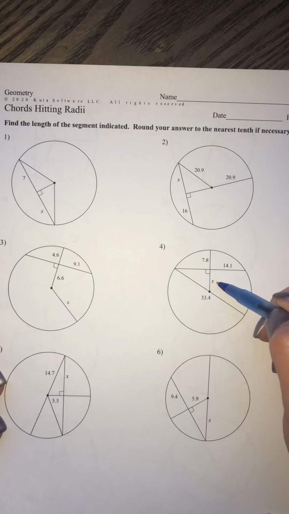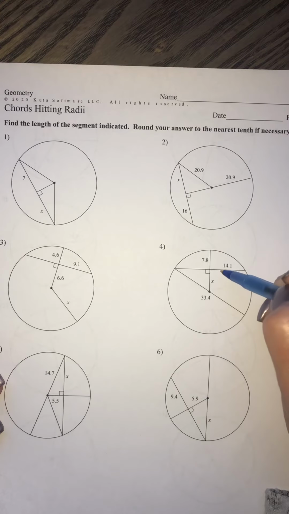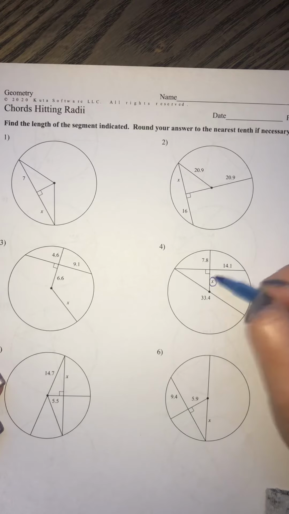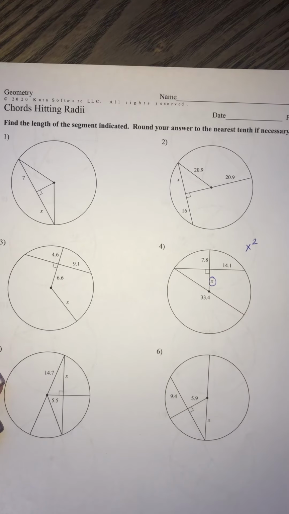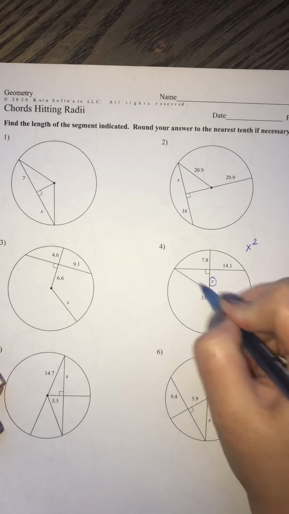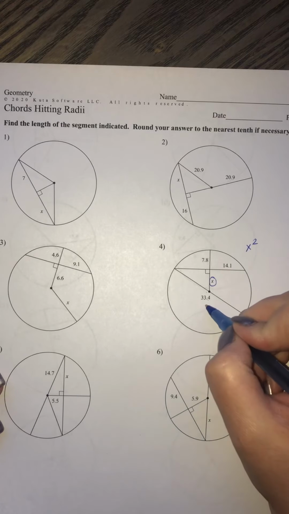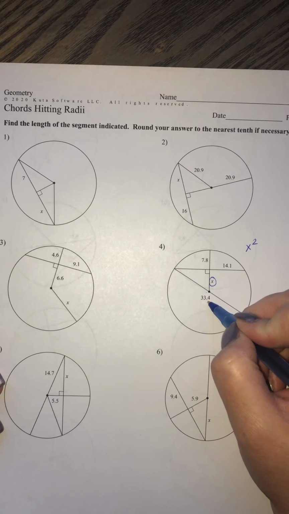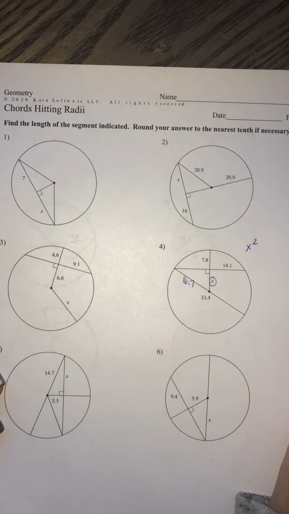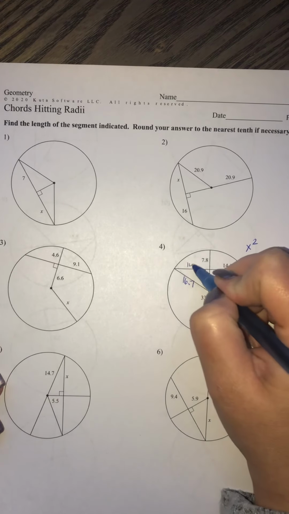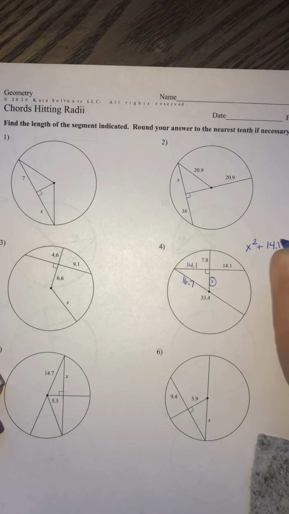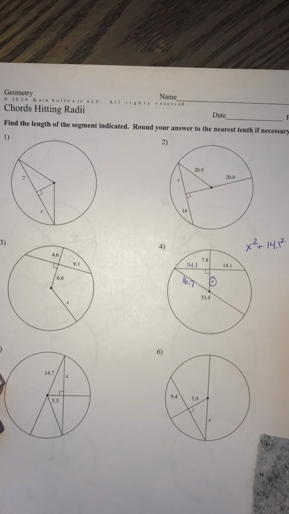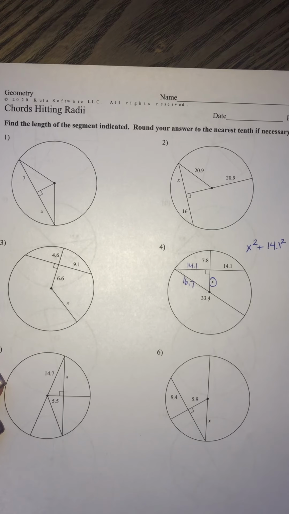The difference with number 4 is it's kind of like the first one we did. So we have x, that's on the side. So we could set it up like this, and then we could take half of 34 to get the radii. If we were to do that, that is going to be 16.7, okay? And then this side is 14.1. So you could very well set this up as Pythagorean theorem to solve this. Now there is an easier way.